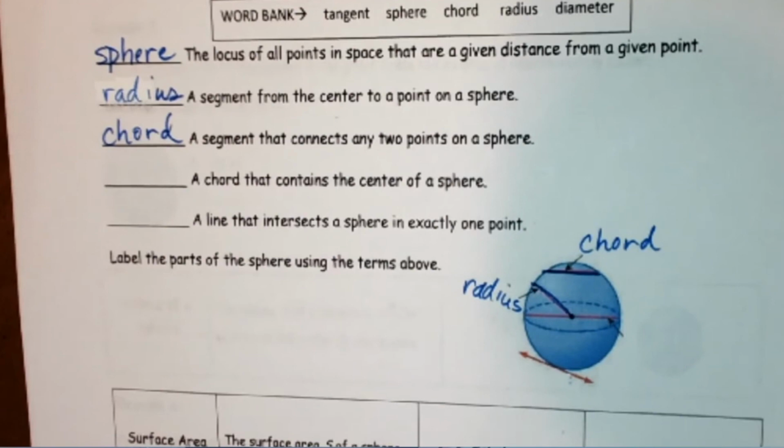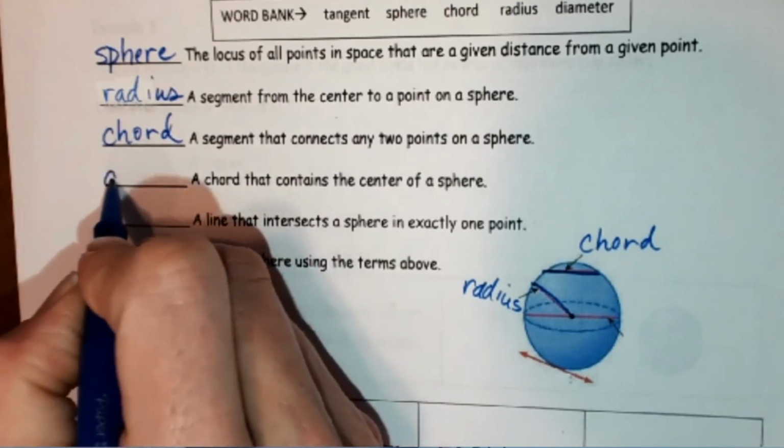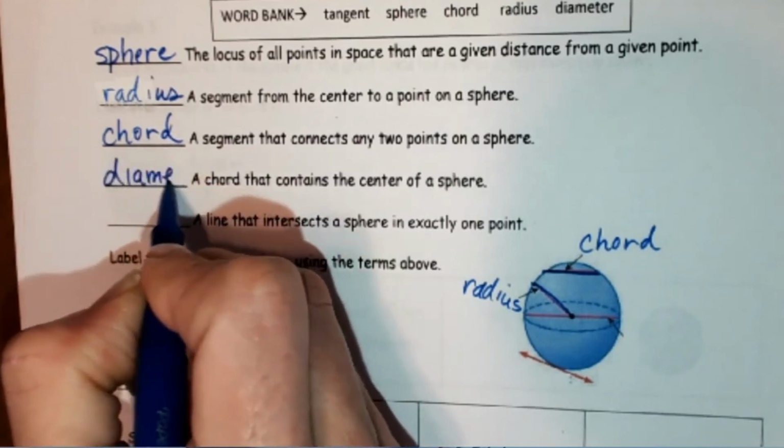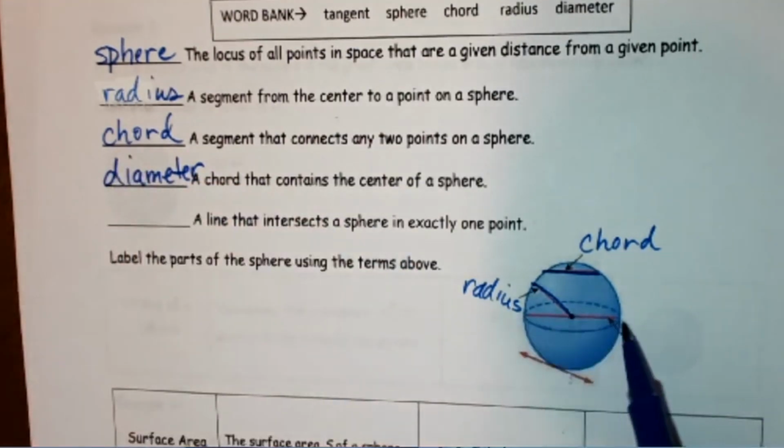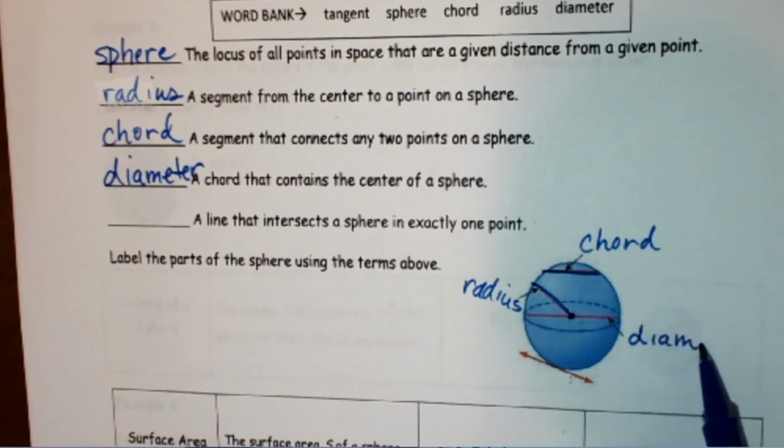Now, specifically, a chord that contains the center of a sphere, well, a chord that contains the center, just like in a circle, is a diameter. So we go over here and label. We see that this chord goes through the center. So this is a diameter.